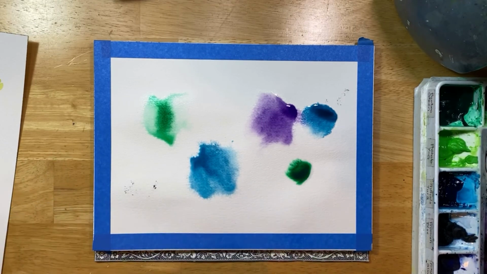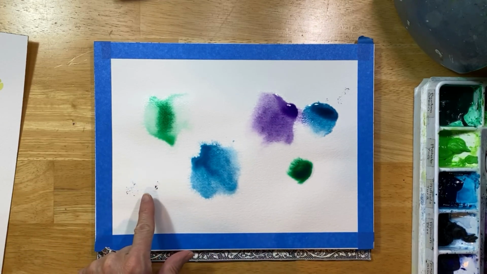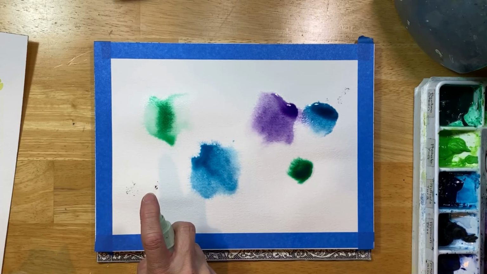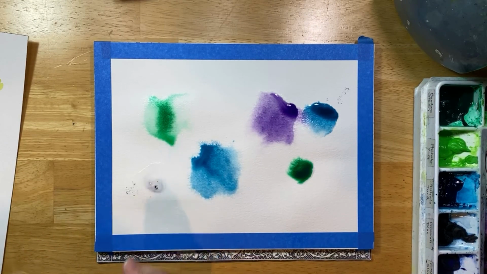All right, so let's do a fourth one. Remember how I had that accidental place right here where I have some dirt happening? I'm going to spray right here. And let's get another guy going right there. Let's see, how about another purple?